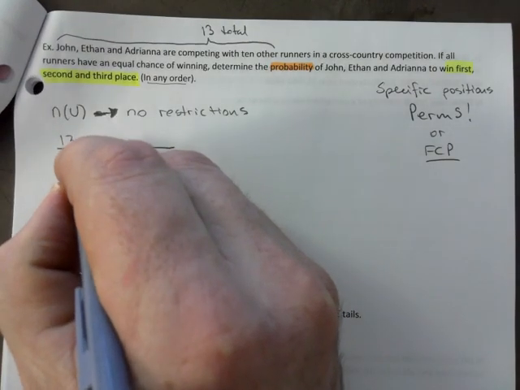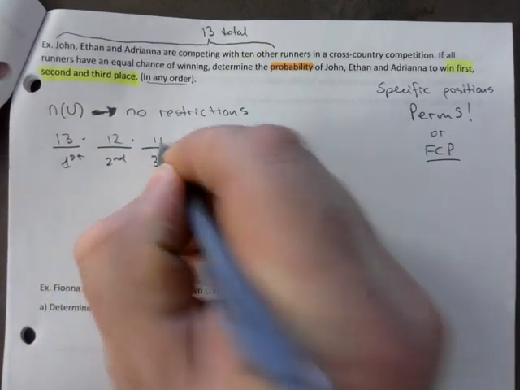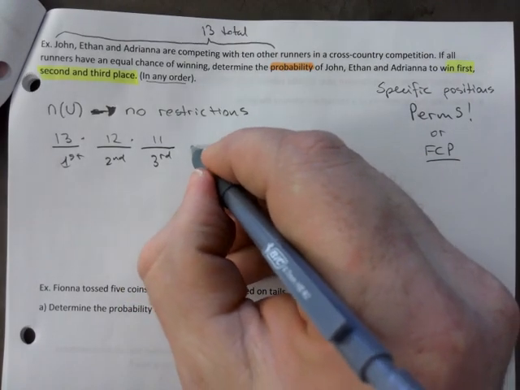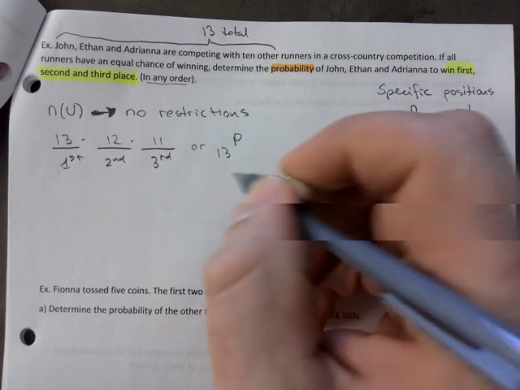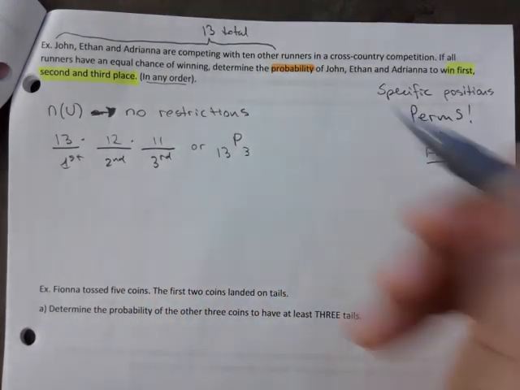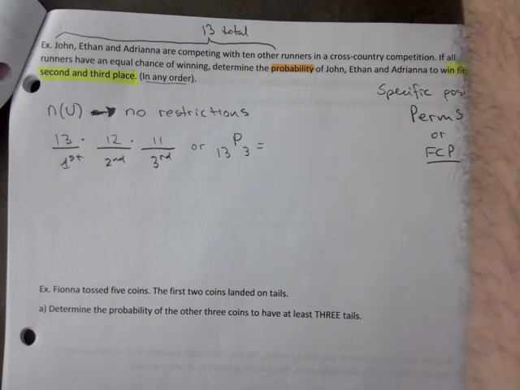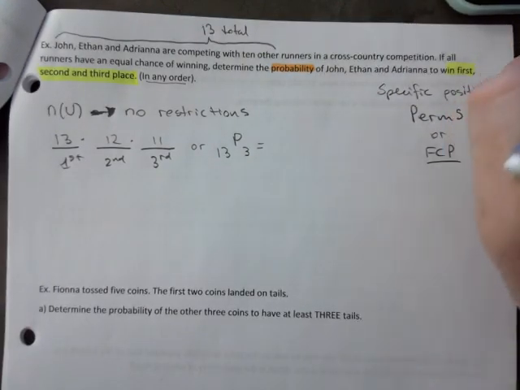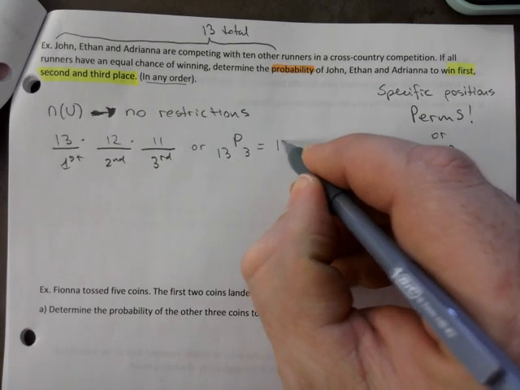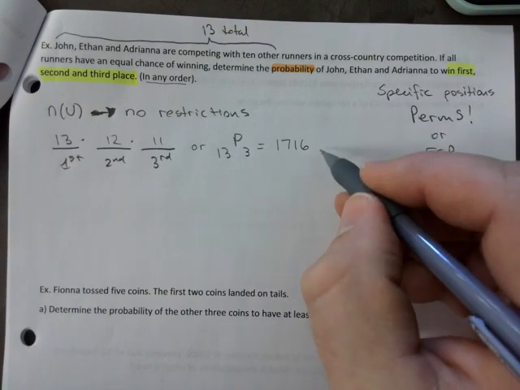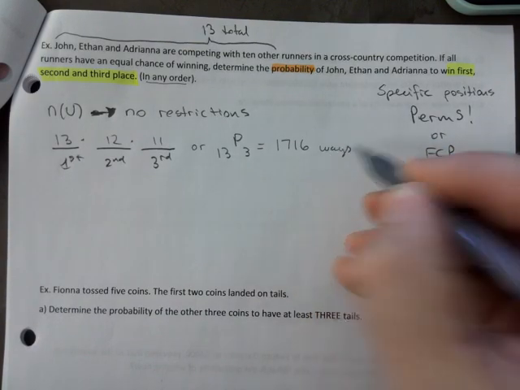So I'm going to just say 13, 12, 11, right? Or how can you write this using permutation notation? 13 pick 3. Same thing. Let's come up with an answer there. We have that 1716 ways. Okay.